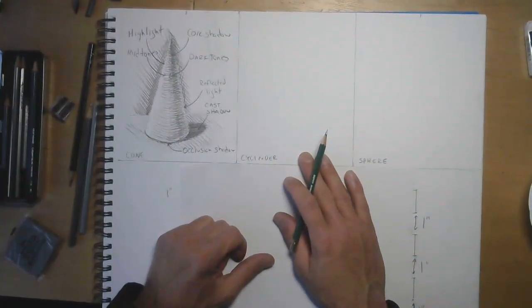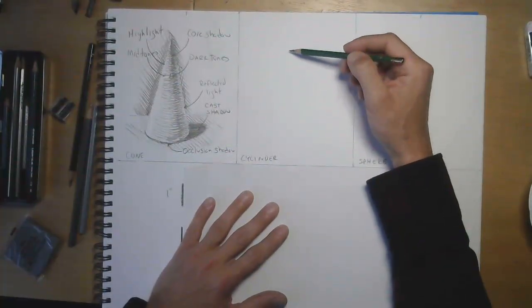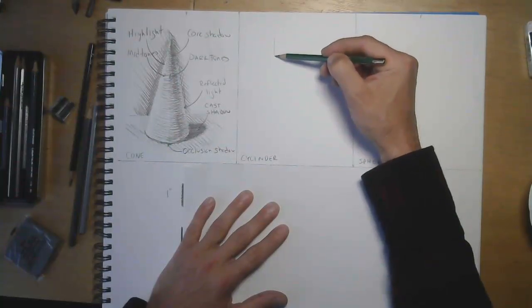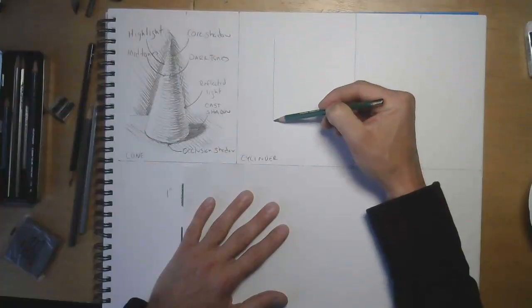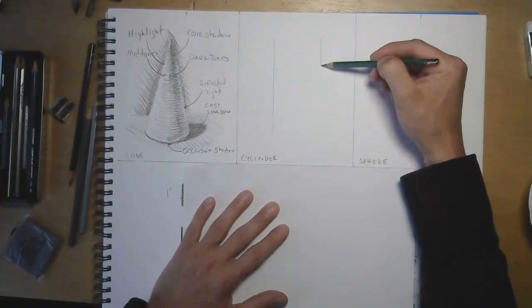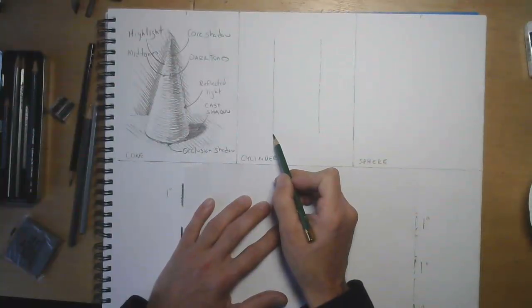Okay, so drawing the cylinder. Same kind of similar concept with the cone. I'm at a space now in my drawing practice where I can probably just go ahead and draw my cylinder without special guidelines.